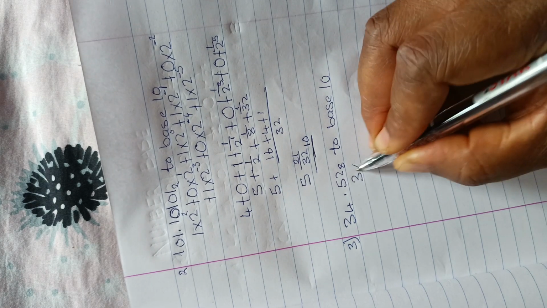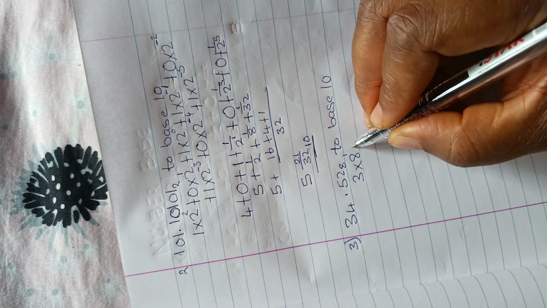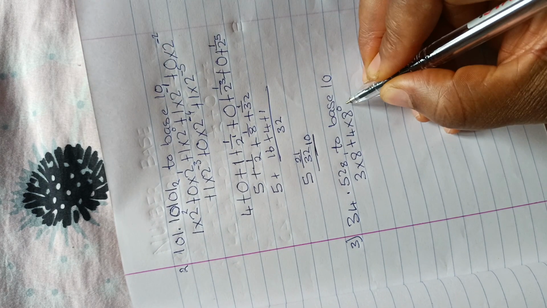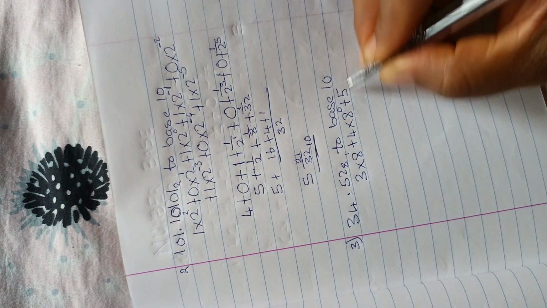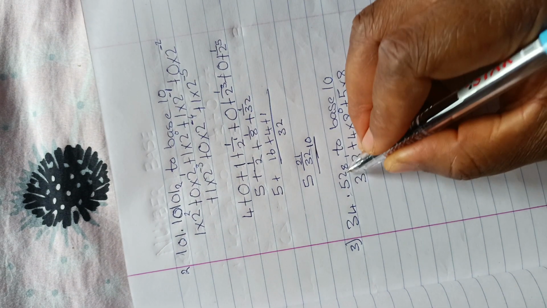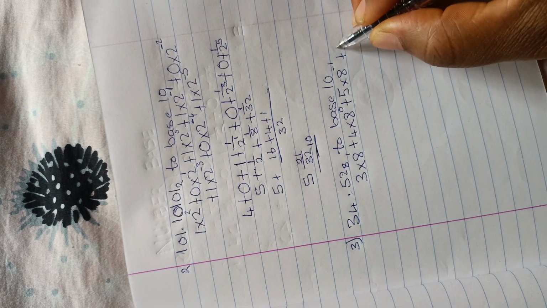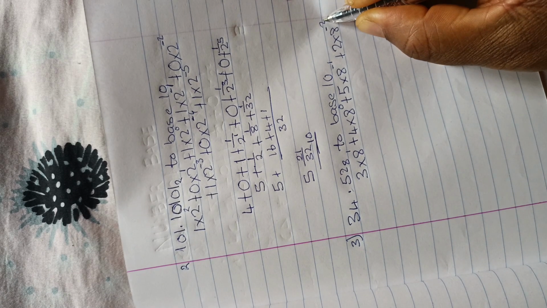So it is 3 times 8 raised to power of 1, plus 4 times 8 raised to power 0, plus, there's a point, so 5 times 8 raised to power of minus 1, plus 2 times 8 raised to power of minus 2.